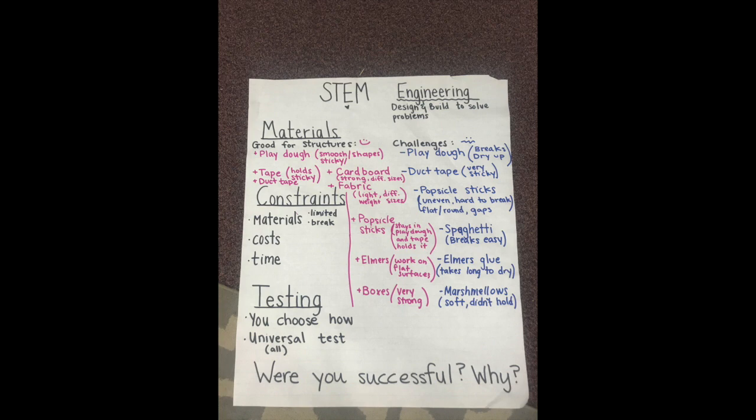We talked about cost being an issue and how families donated these materials, and so what would we do if we didn't have them, or what if we had to incorporate costs into our planning, and time.